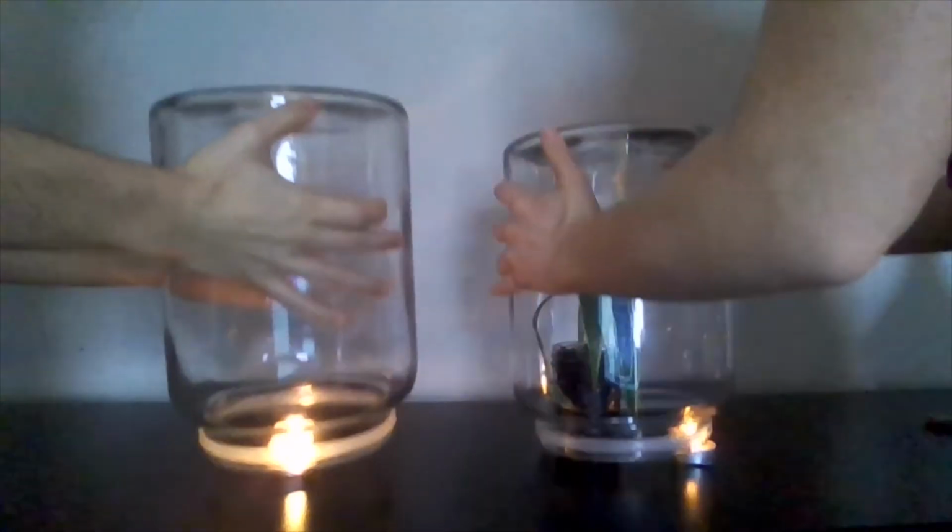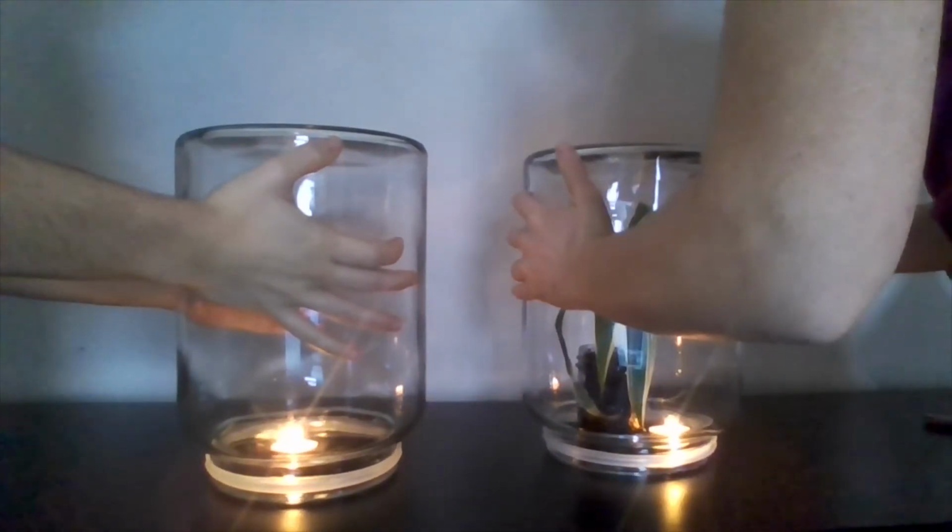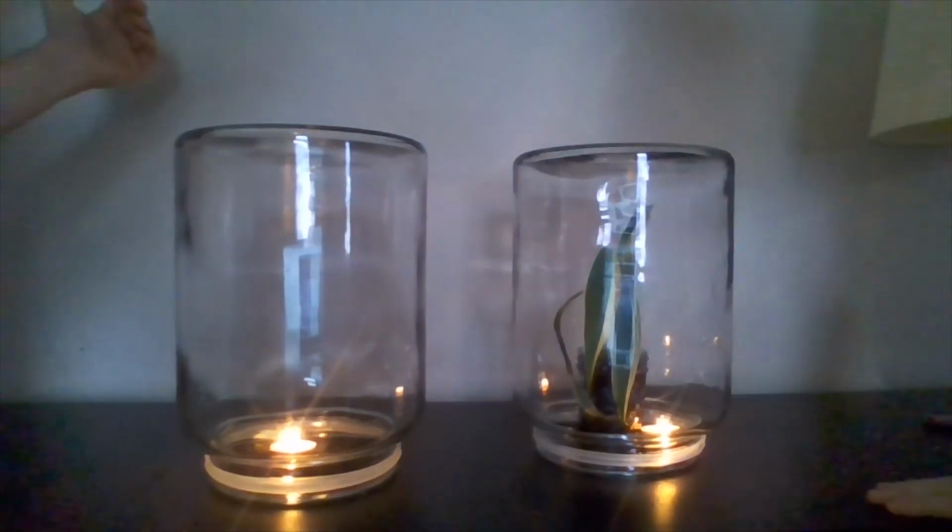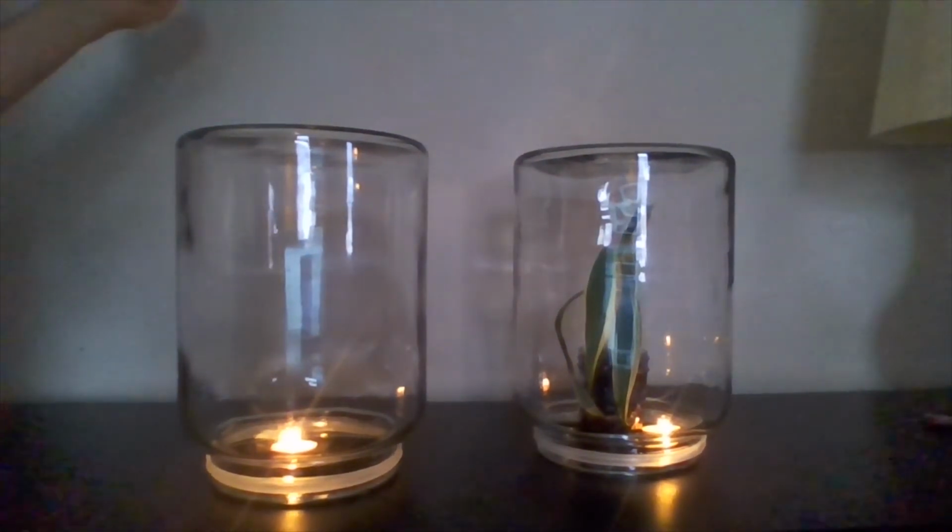All right, so we got our candles lit. Now we are going to place the jars over the candles. Okay. We'll wait and see what happens.